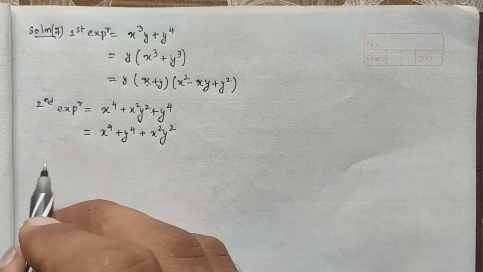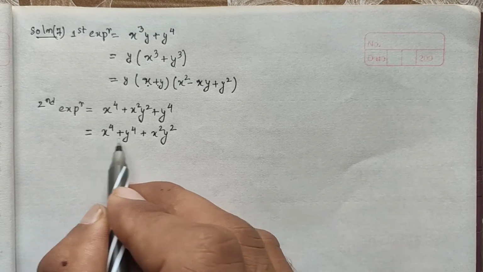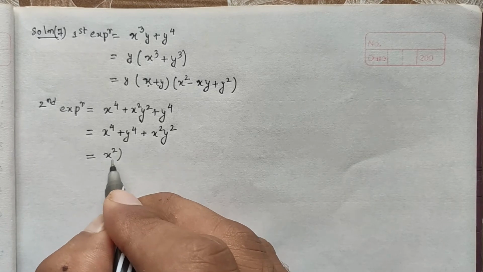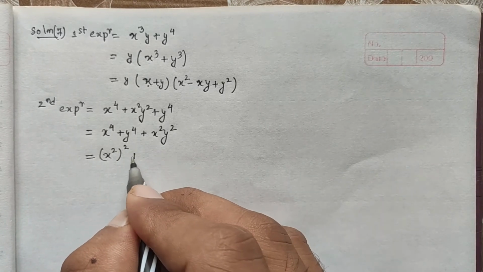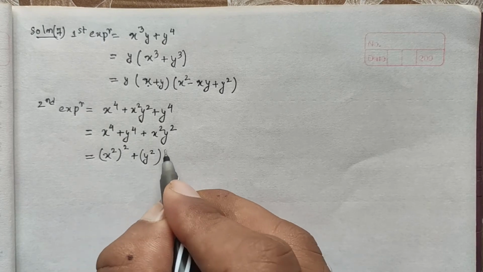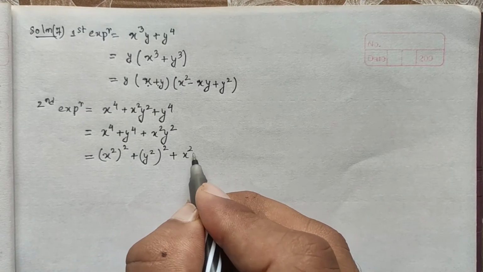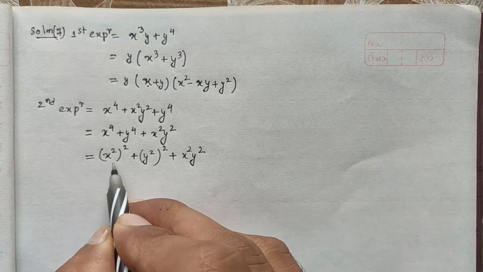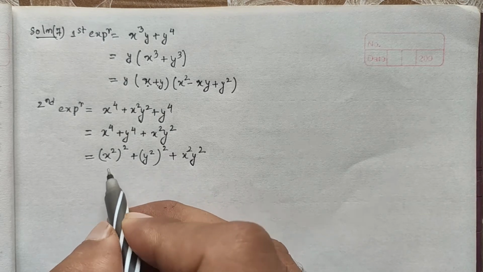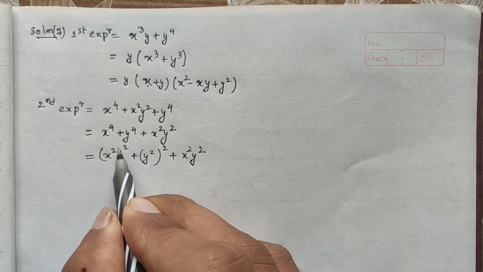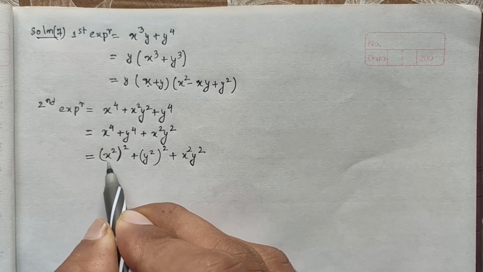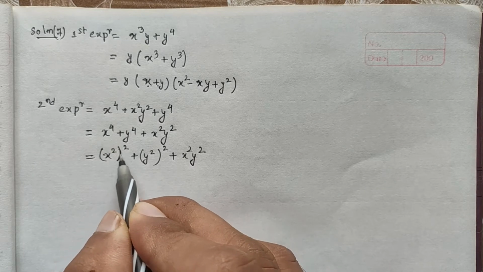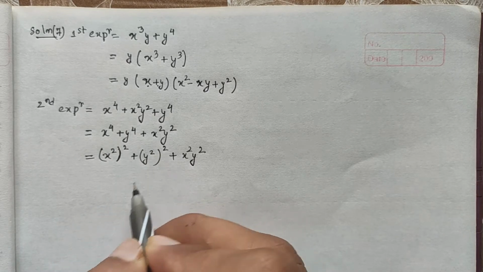Okay, so here what we can do now, we can write x4 as x square whole square plus y square whole square plus x square y square. Why are we doing this? Because we are trying to write them in a square plus b square form. So the variable inside this bracket is a, this is b, so we have to use the a square plus b square formula here.